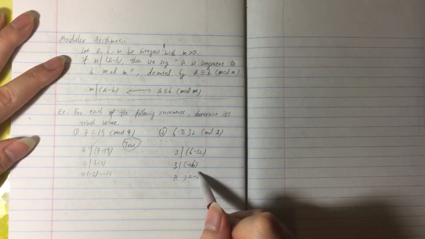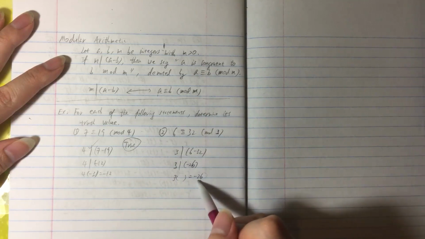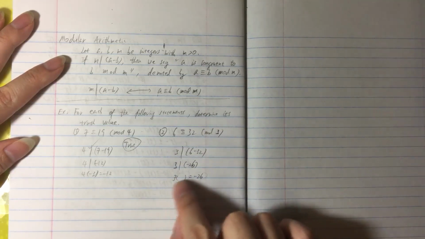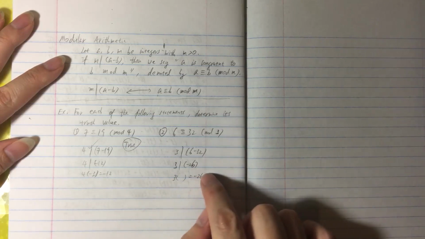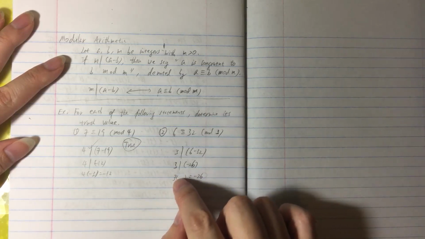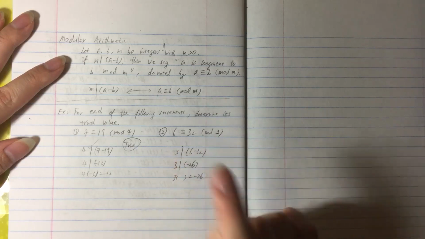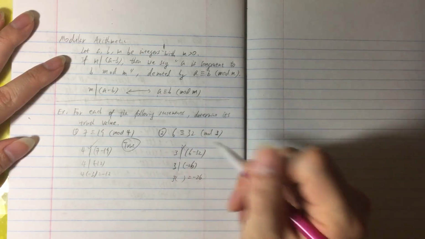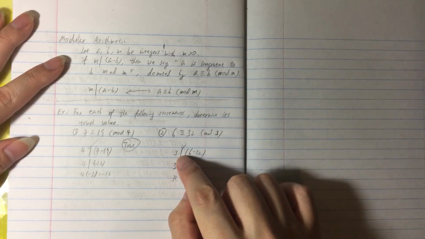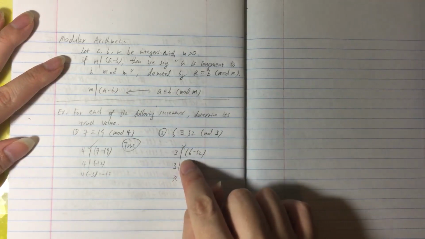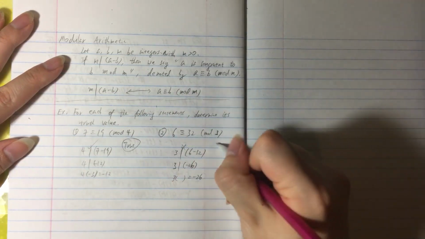We know 26 divided by 3 is not a whole number, so we cannot find such an integer. So this is a false statement. If this is false, this is also false because they are equivalent. Since 3 doesn't divide 6 minus 32, this is a false statement.